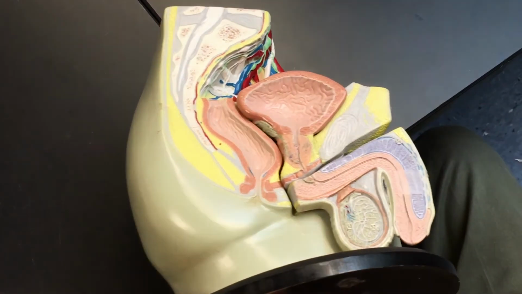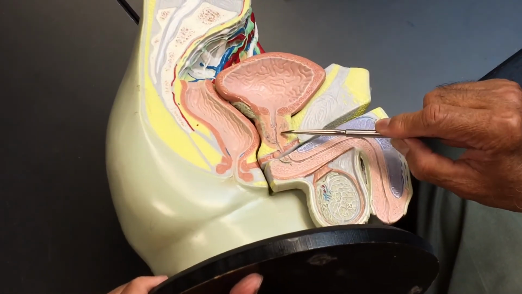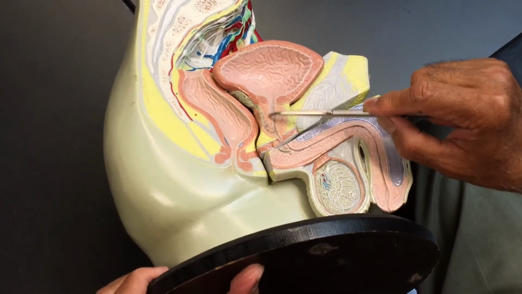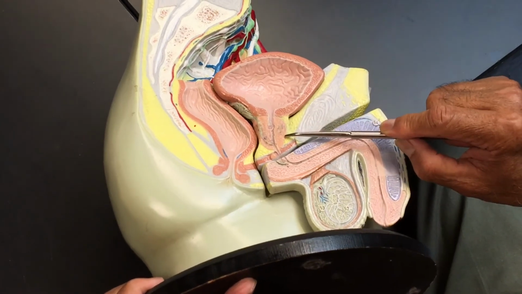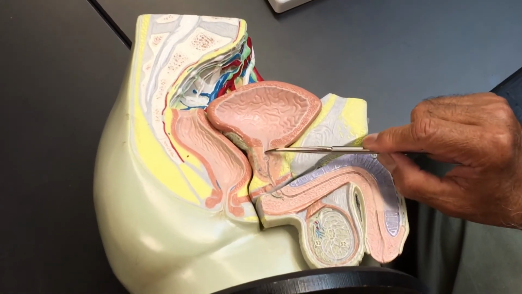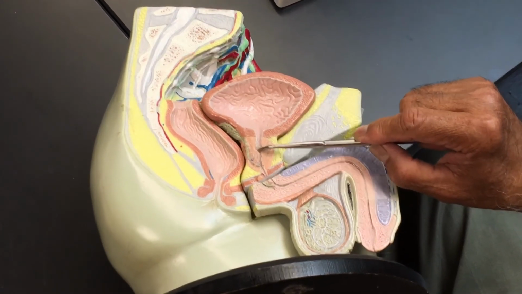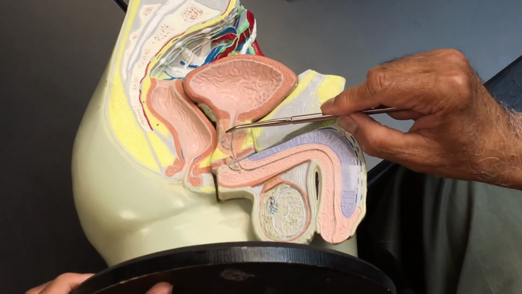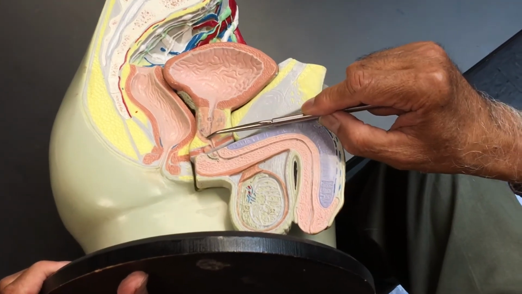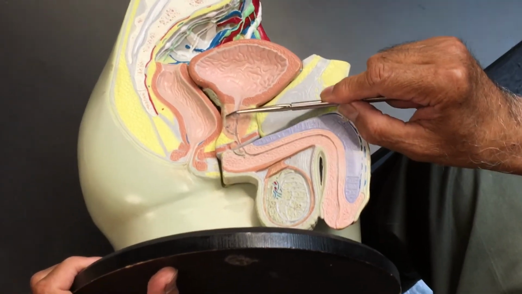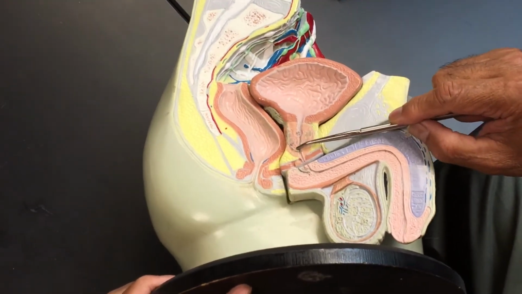Now here is critical. Look here. This is the prostate gland. No, this is not ejaculatory. This is the prostatic urethra. But this is the ejaculatory duct. This is very important. This side, this is the ejaculatory duct. Okay?